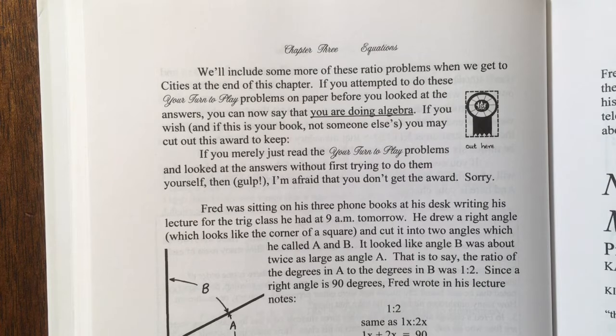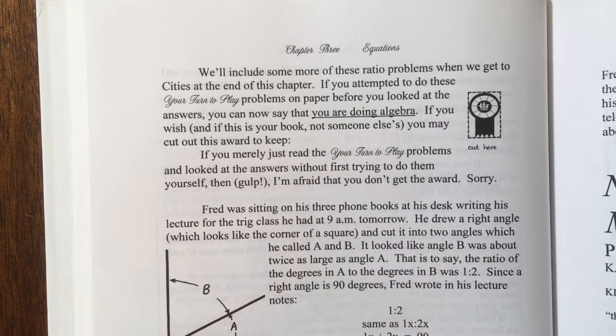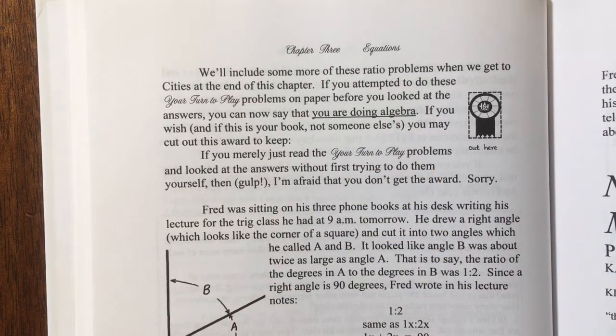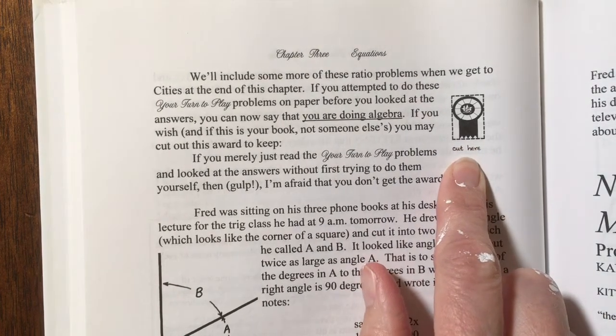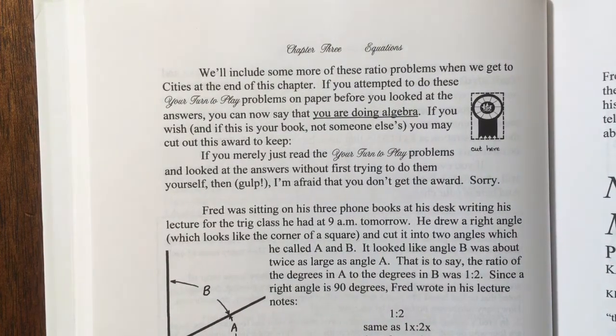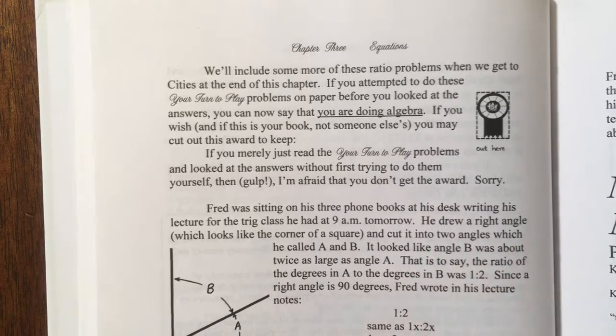If you attempted to do these your turn to play problems on paper before you looked at the answers, you can now say that you are doing algebra. If you wish, and if this is your book, not someone else's, you may cut this apart to keep. Don't cut it apart to keep. There's your ribbon. If you merely just read your turn to play problems and looked at the answers without trying to do them yourself, then, well, I'm afraid you don't get the award. Sorry.